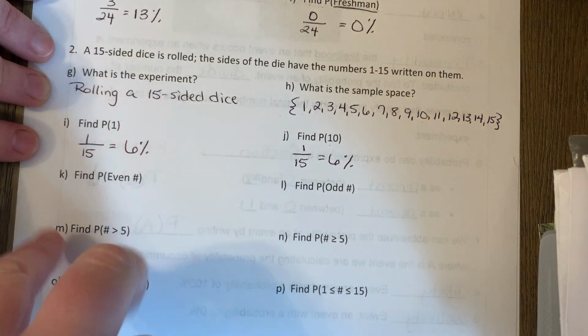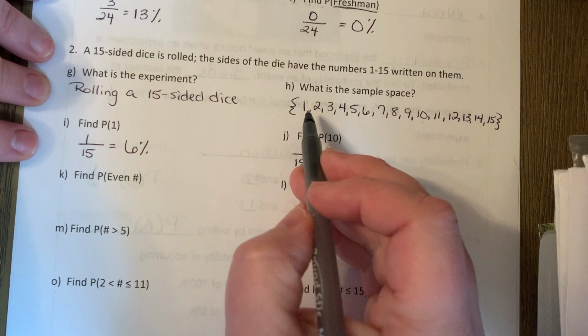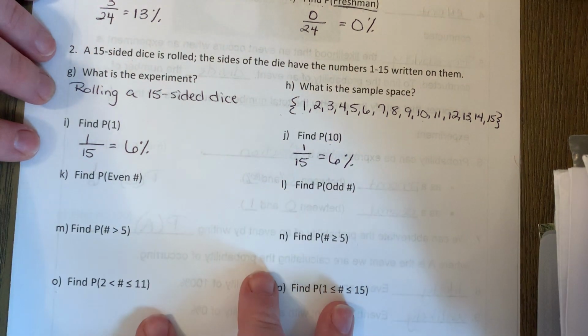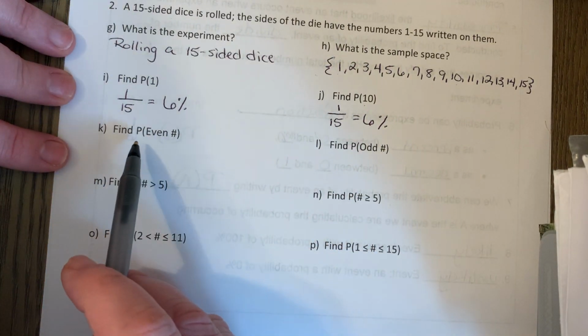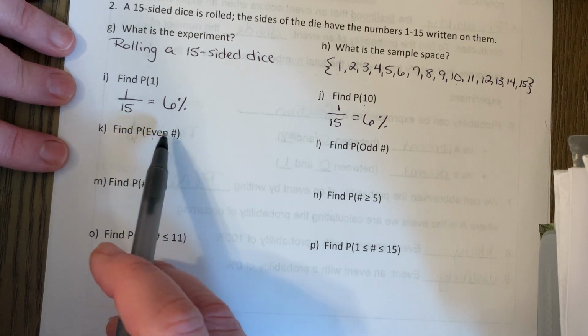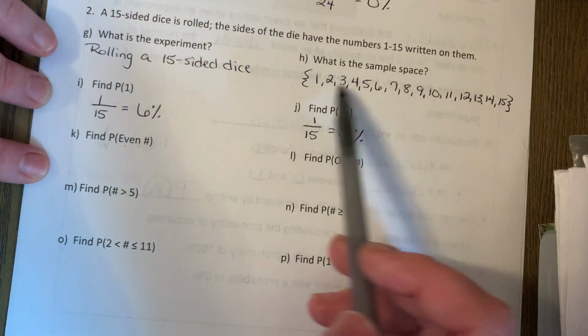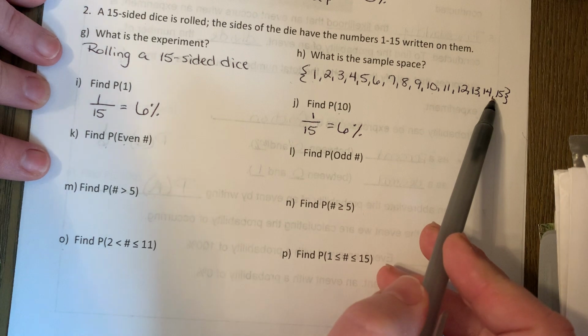So you have a 6% chance of rolling a 1 or a 10. All right, find the probability that when you roll this dice, you're going to get an even number. So let's go back up to our sample space and count our even numbers.